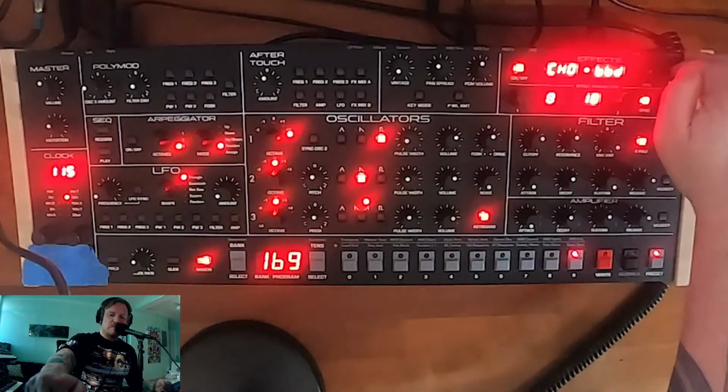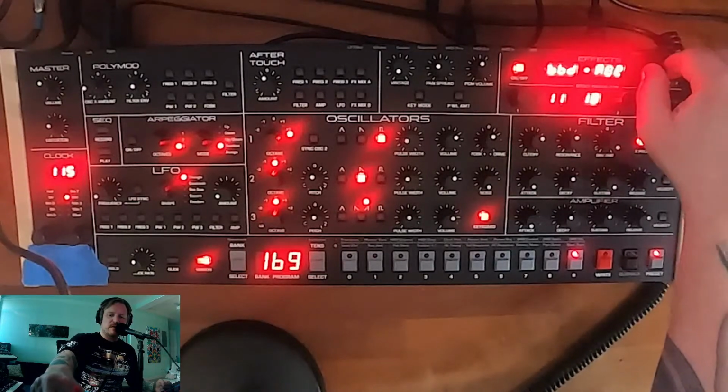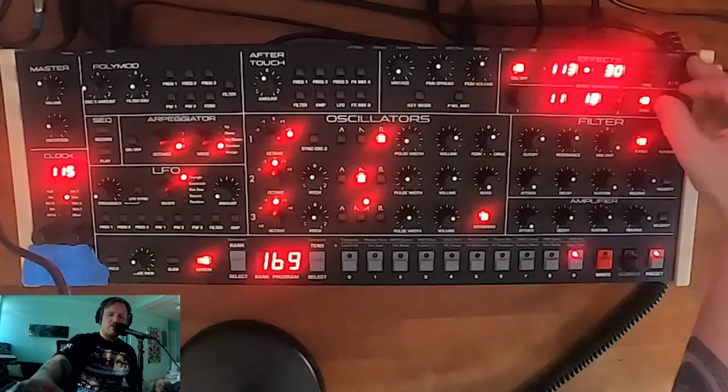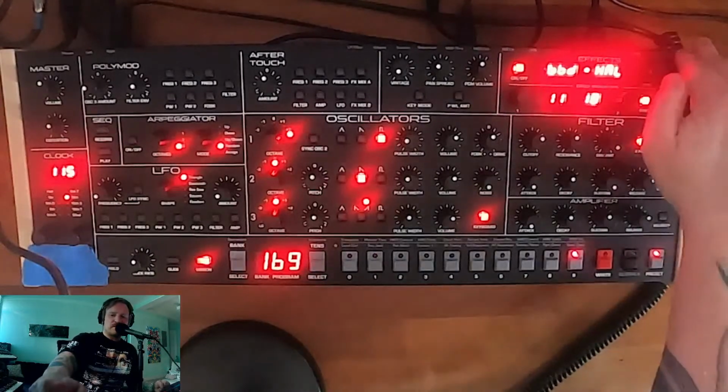I almost want to say put the BBD on the first channel and then put a nice little room, or let's try a hall reverb. Oh wow, that just totally changed the sound.